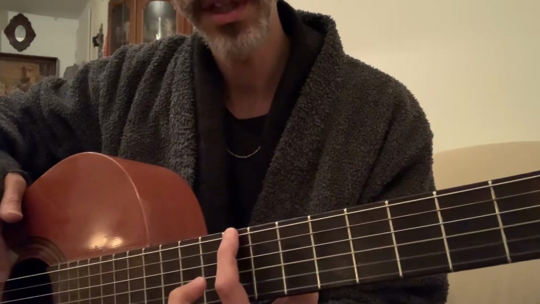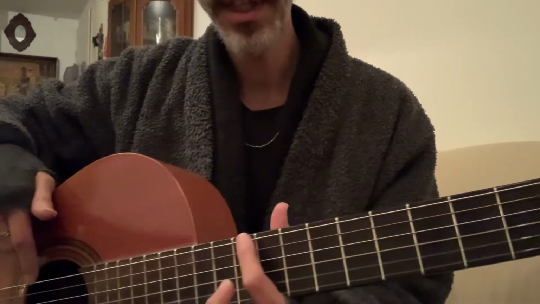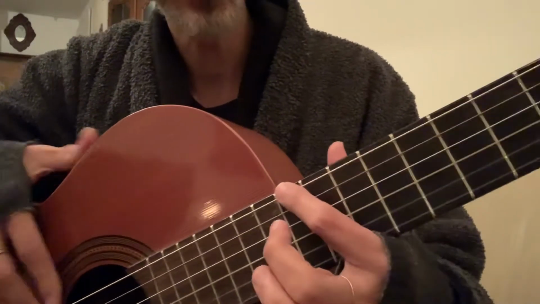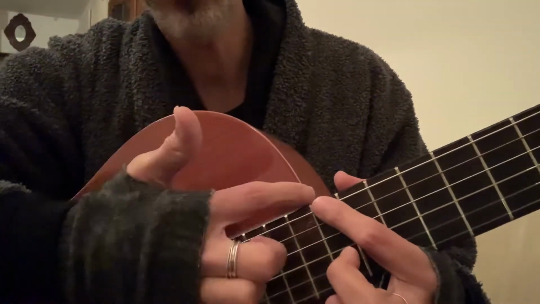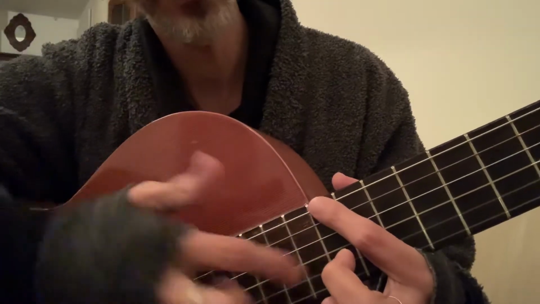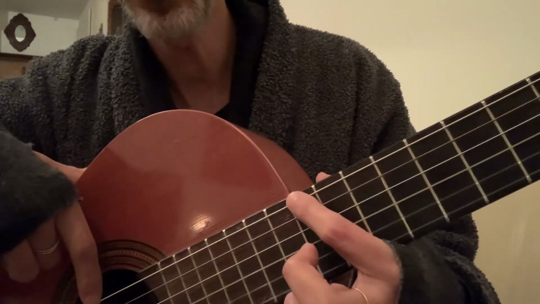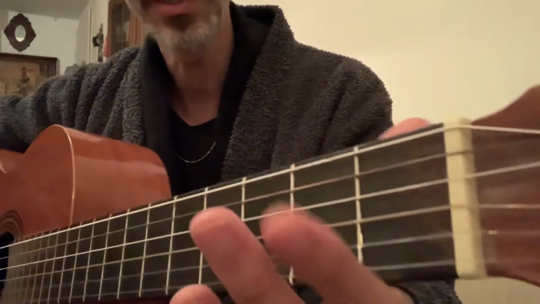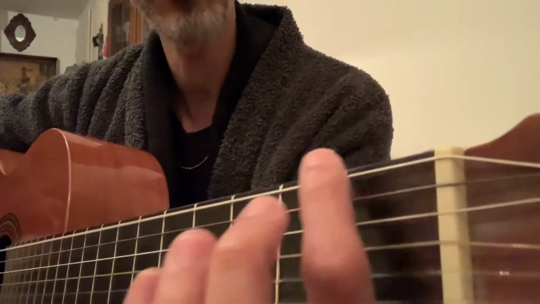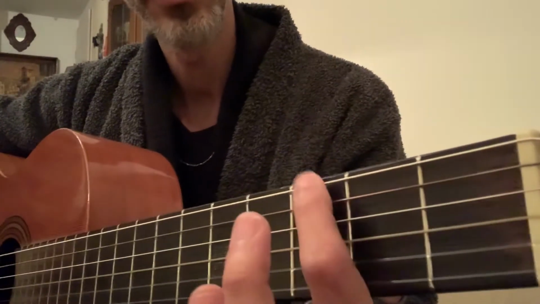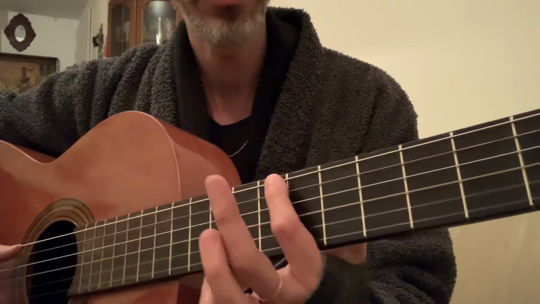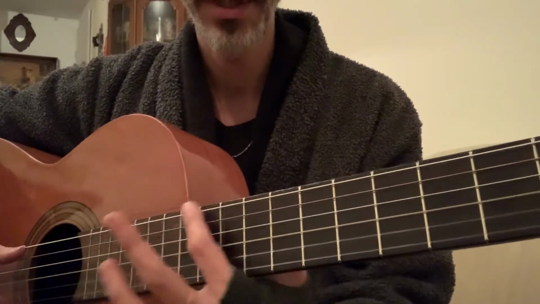Then we have a D. And then we have reached the 12th fret, and then we reach an E again. That's an octave. So we have the open E string, 6th string, F, G, A, B, C, D, E.